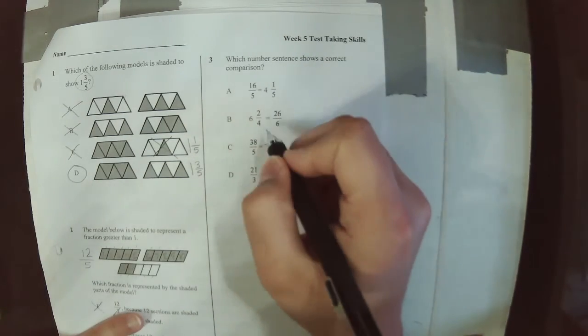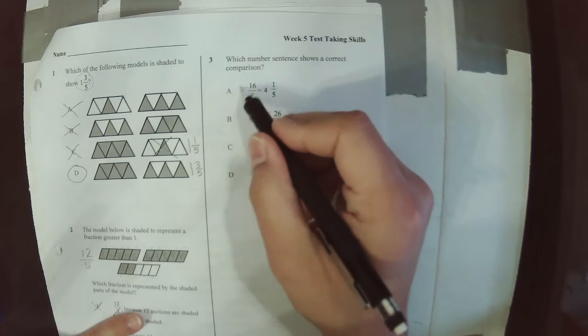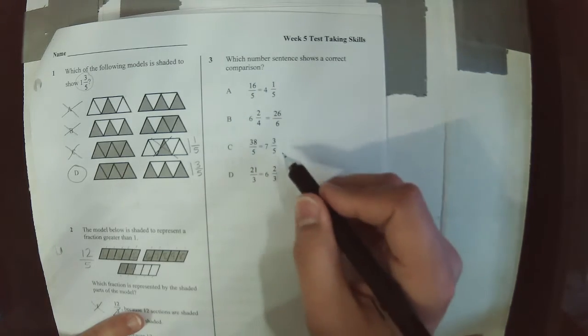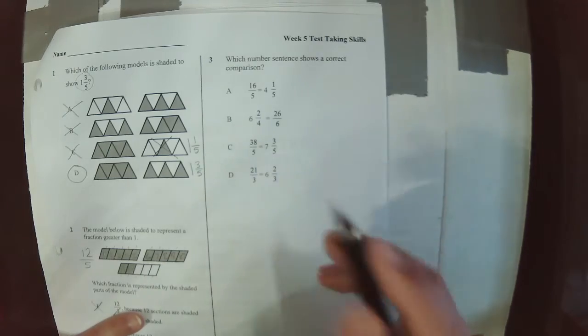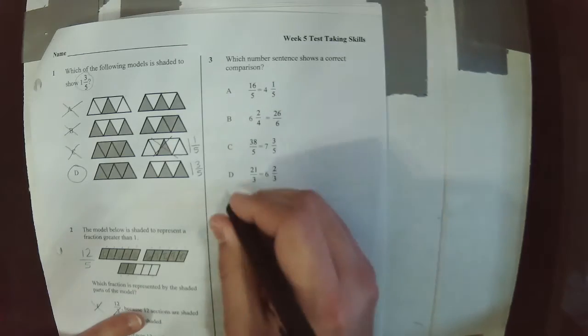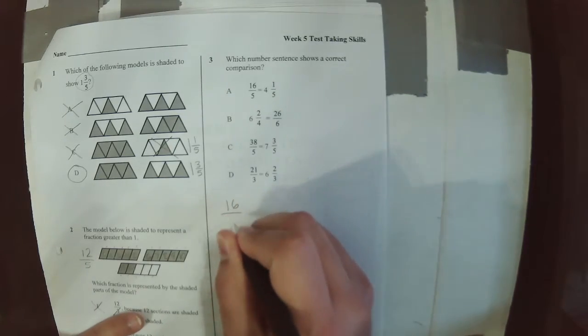So I'm going to check A and B, starting with the improper fraction, and I'm going to check C and D, starting with the mixed number. That way we can see which one is correct. So answer choice A says that 16 out of 5 is equal to 4 and 1/5.